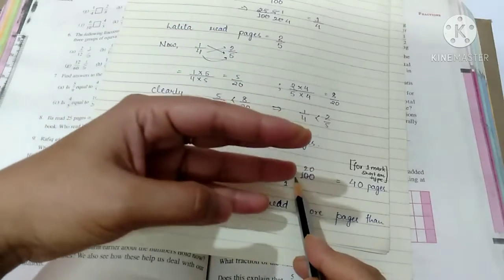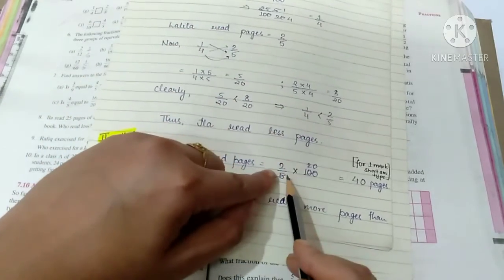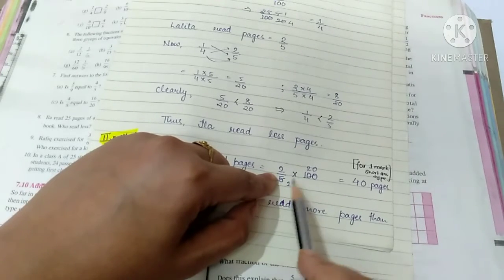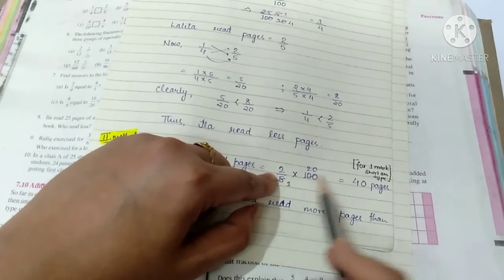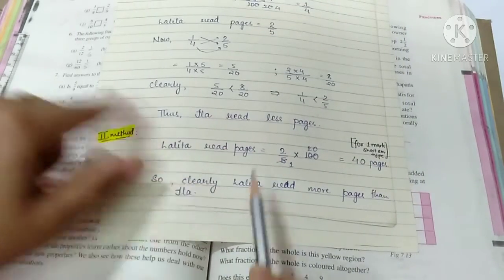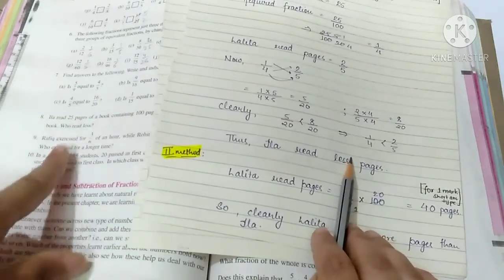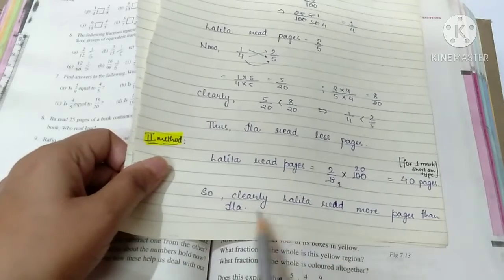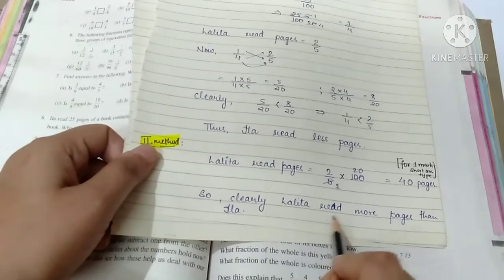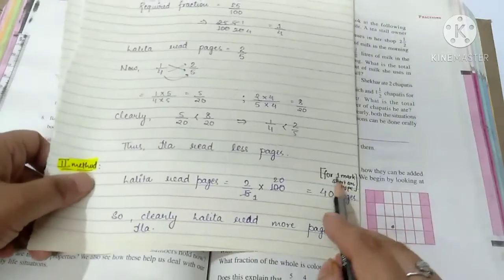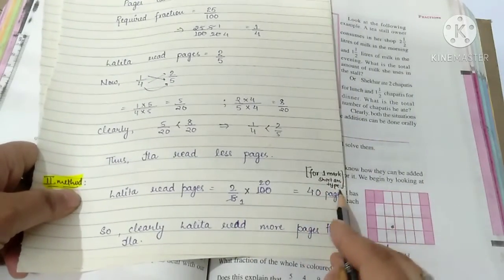So we will directly multiply the whole with the fraction to get the number of pages. So 2/5 multiplied by 100 will be how much? 40 pages. Okay, so clearly we can say that she has read 40 pages and Ela has read 25 pages. So that means Ela has read fewer pages and Lalita has read more pages than Ela. If it comes for a 1 mark short answer type, then you will solve by this method.